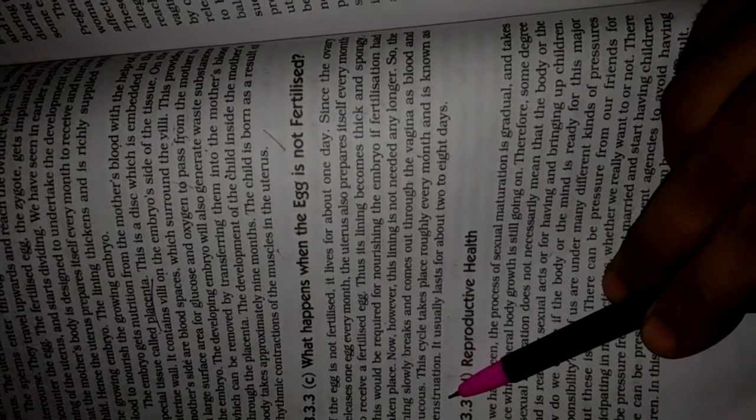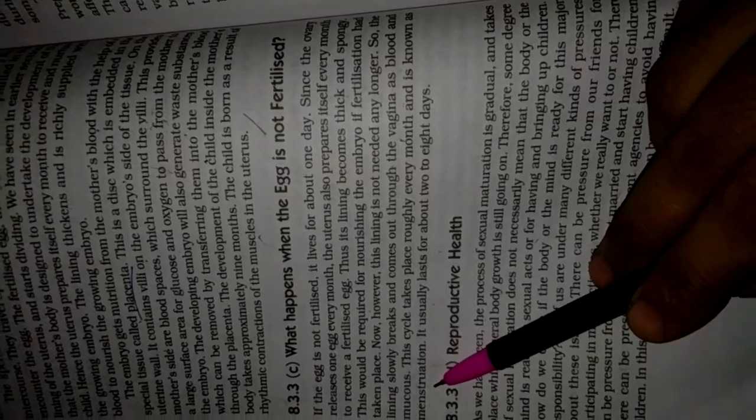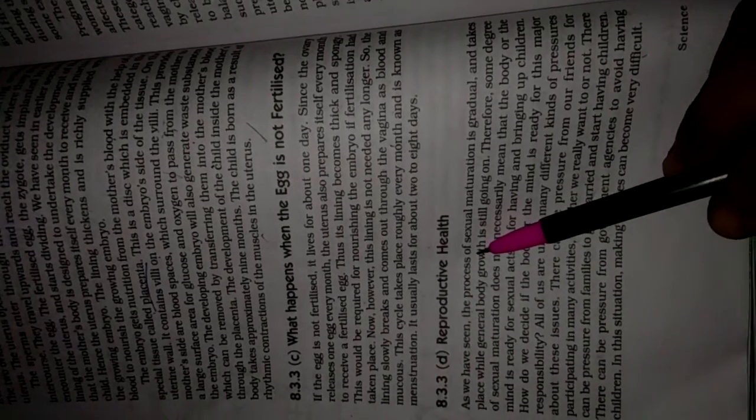This is known as menstruation. It usually lasts about 2 to 8 days. Next is reproductive health.